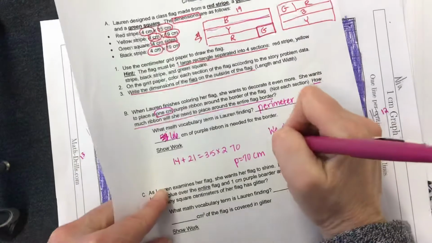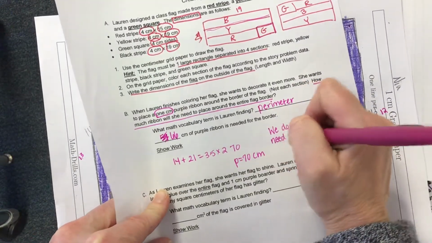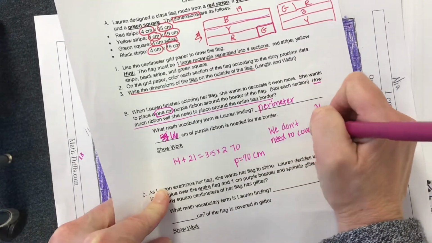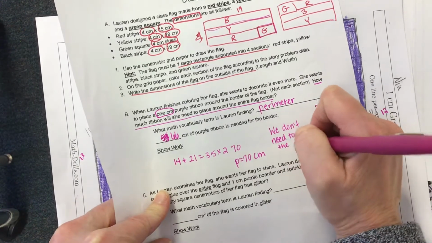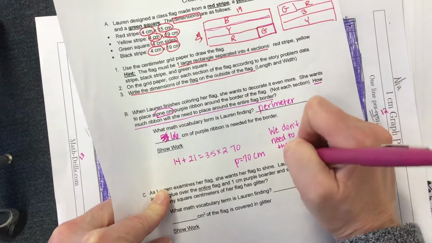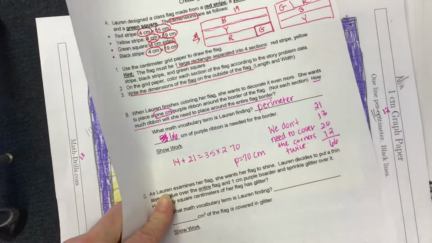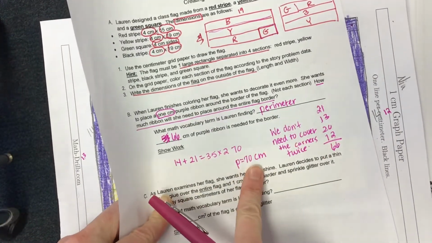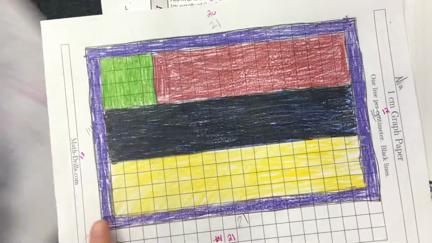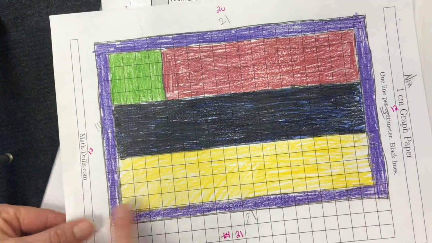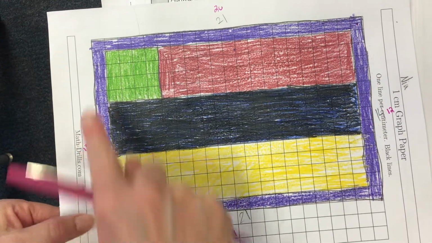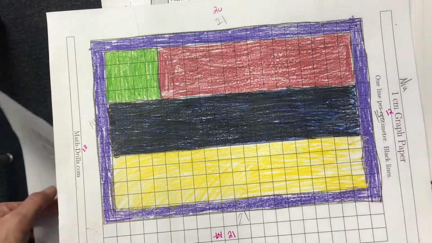We don't need to cover the corners twice. Now, so we did not truly find the perimeter. The perimeter is 70. Okay, if you used 70 centimeters of ribbon, you would really be covering each corner 2 times.